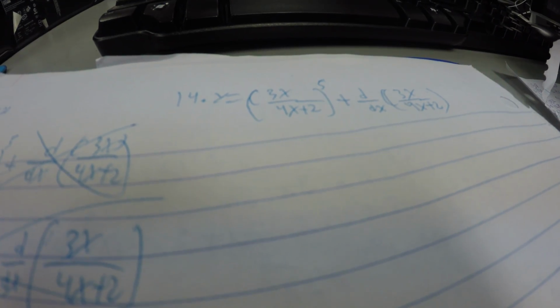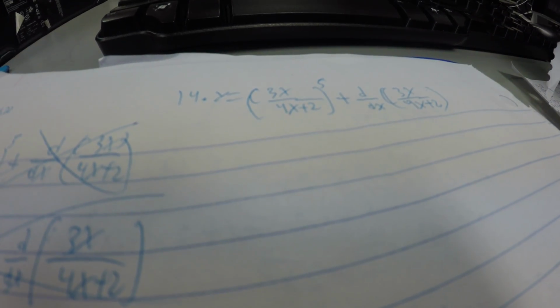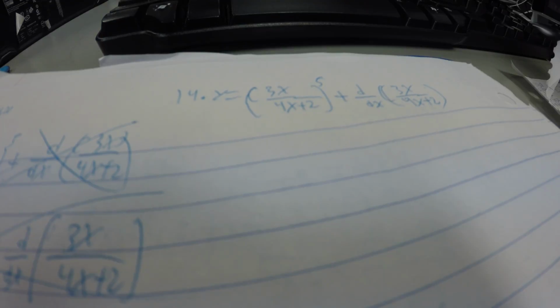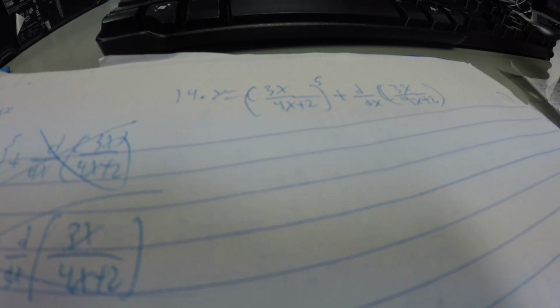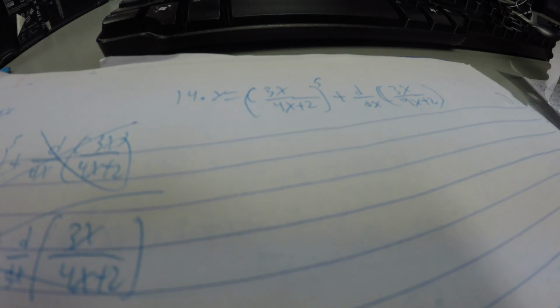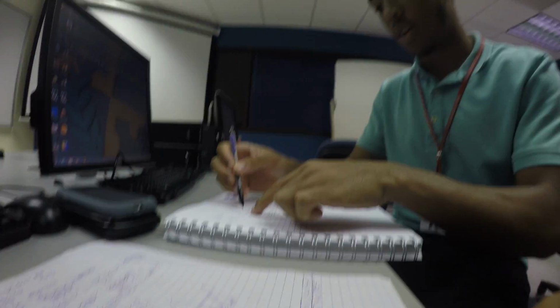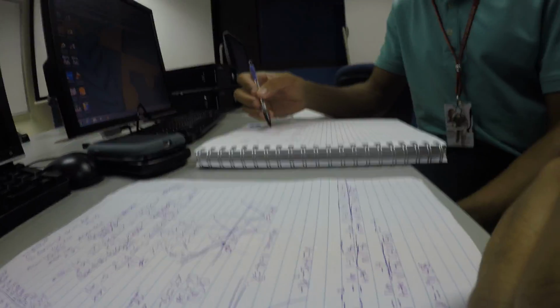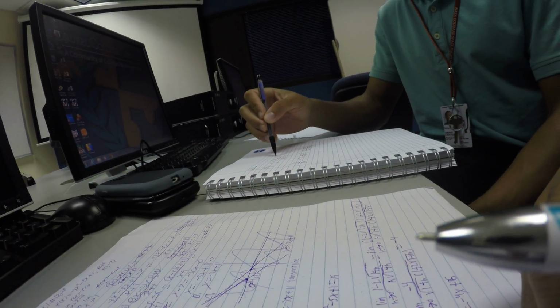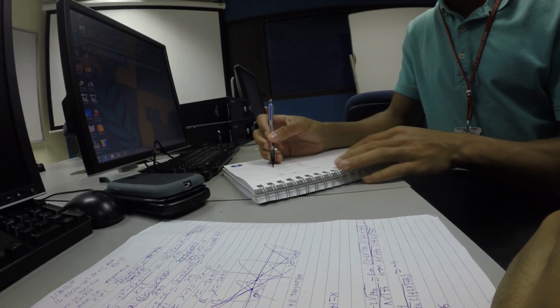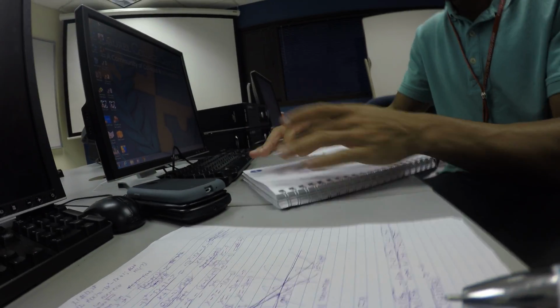Let's put that in parentheses with a 5, right? Well, yeah, but this is off to the side. All right, we'll start from the beginning. I'll show you how we did it. So this is the original problem: y equals 3x over 4x plus 2, all of that to the 5th, right? Yep. So we have to take the derivative of the whole thing.